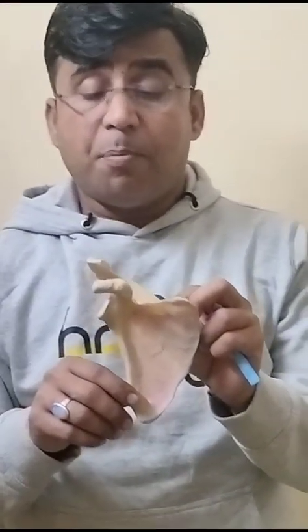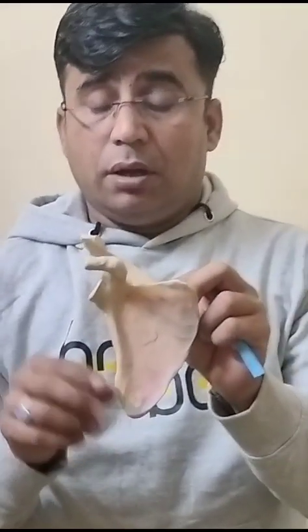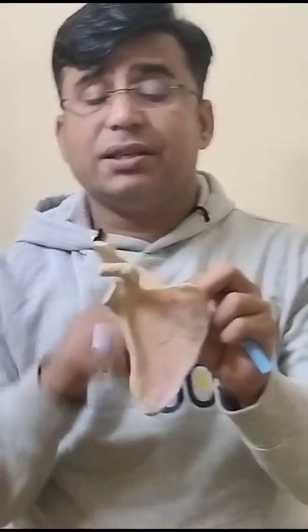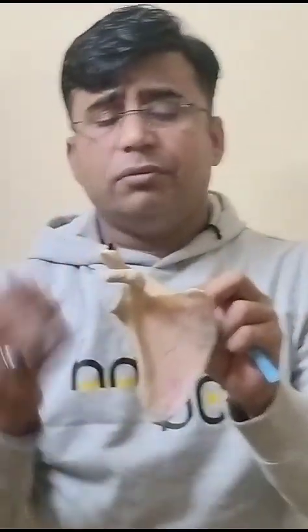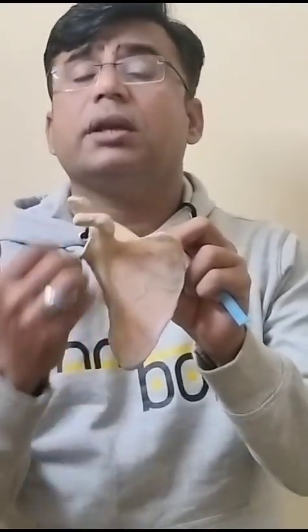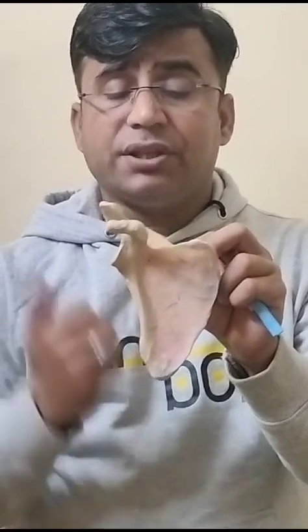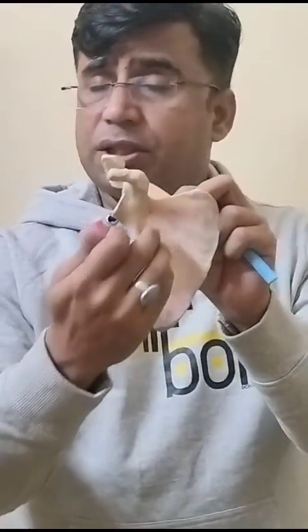Hello, this is part two: scapula, meaning the muscle attachments related to the scapula. We will discuss one by one the attachments on the anterior aspect, or anterior surface, of the scapula. First, this is the subscapular fossa.